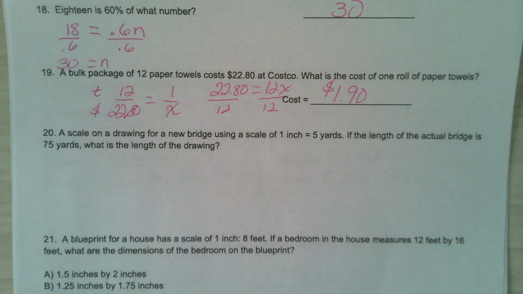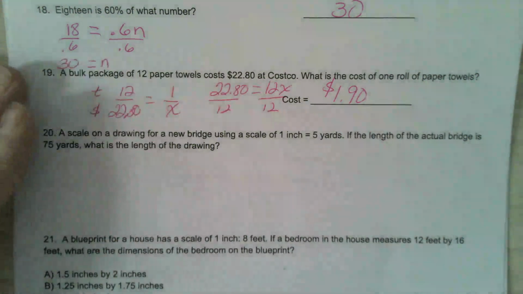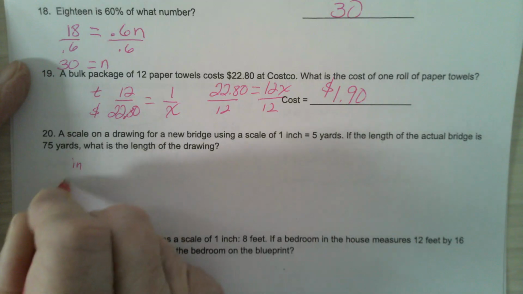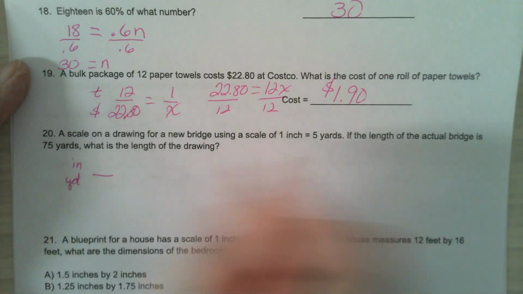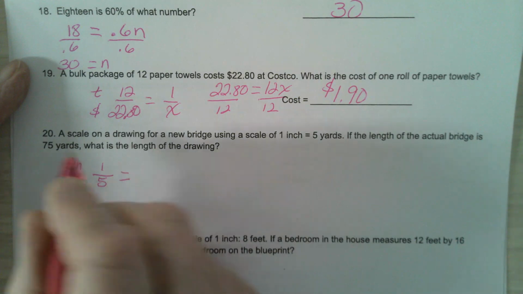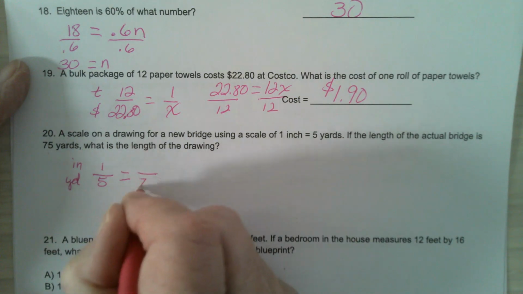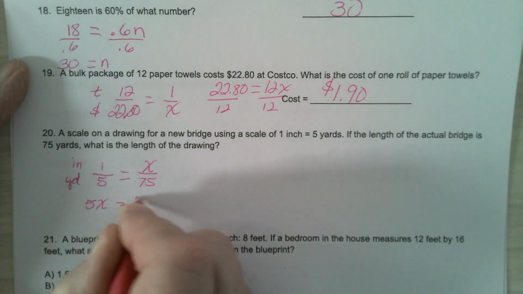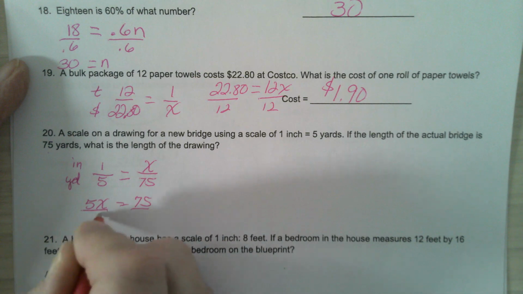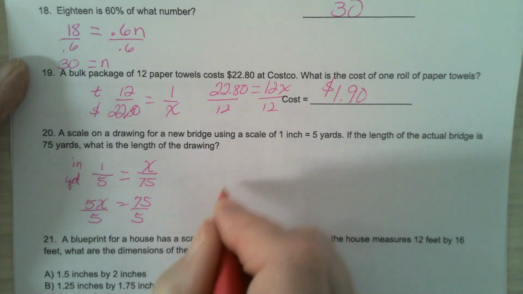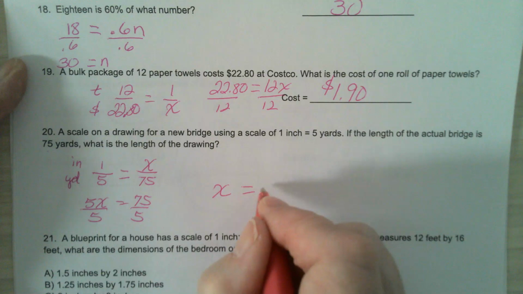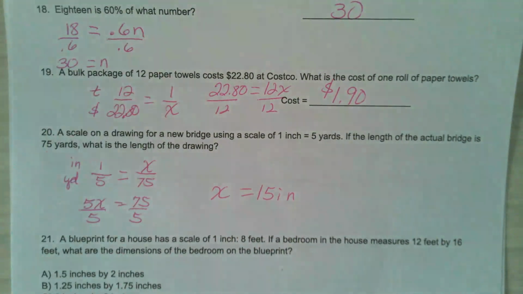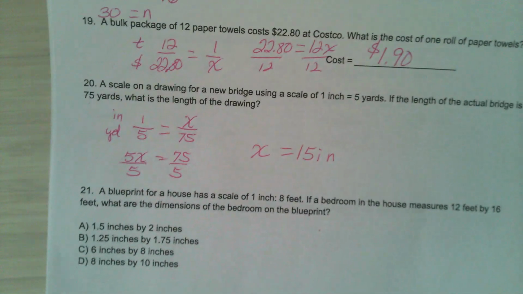A scale drawing for a new bridge has a scale of 1 inch equals 5 yards. If the length of the actual bridge is 75 yards, what is the length in the drawing? So you're going to have inches over yards. 1 over 5. 75 goes on the bottom with yards. So then you have 5 times x equals 75. Divide both sides by 5, and you're going to get x equals, what, 15 inches? Is that what you have? Okay.